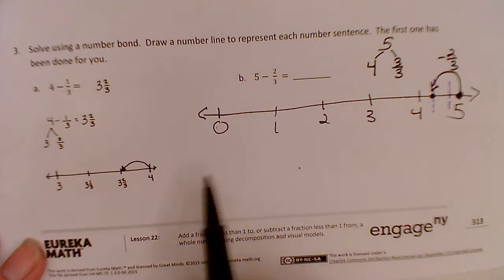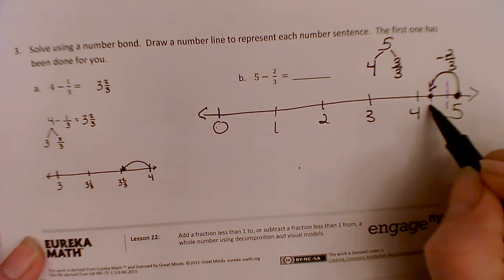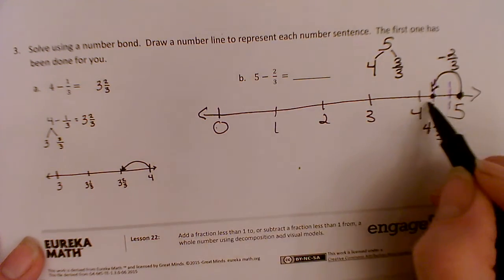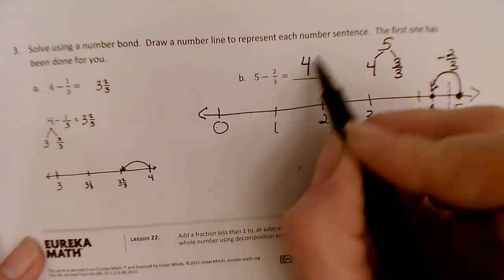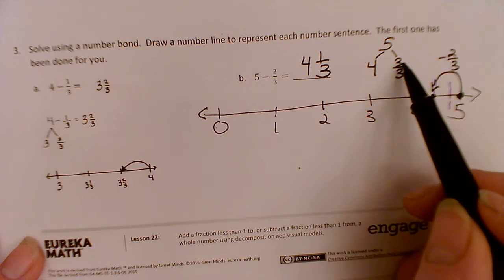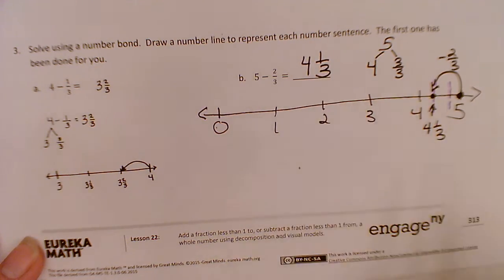So let's take a look though, and then of course the answer would be 4 1/3, which we didn't finish out. Sorry about that. Because we have 4 wholes, then we have 1/3. So let me write that in here. And that's because we have 4 and 3/3 minus 2/3. Well, 3/3 minus 2/3 is 1/3. So that's where our 1/3 came from.